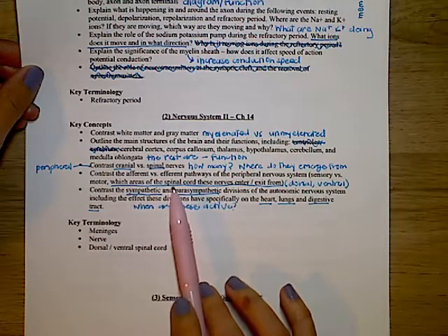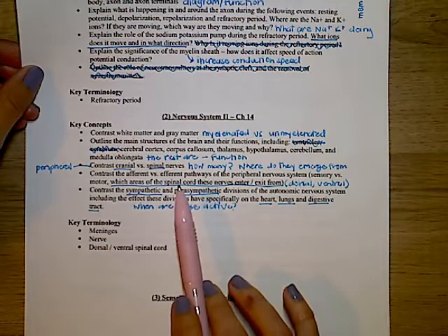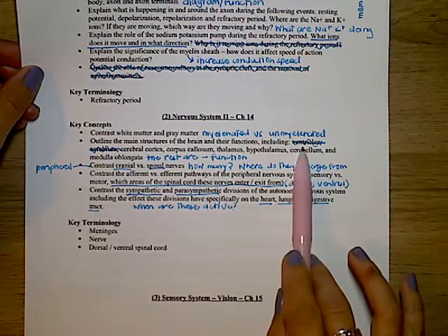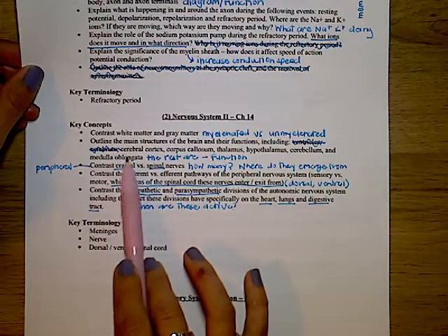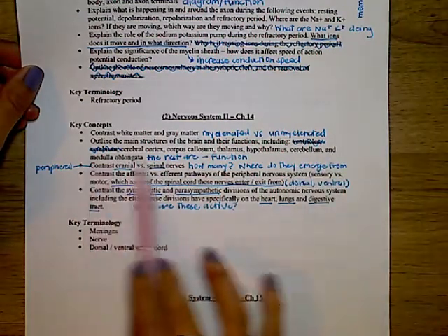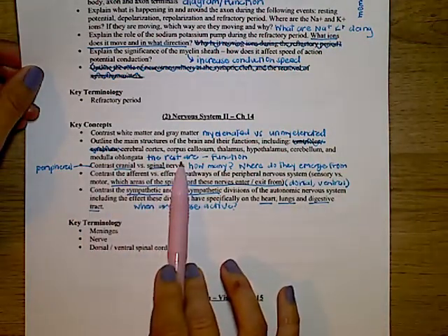As far as structures of the brain and their function, you can cross off two, the ventricles and the cerebrum, but know what the rest are and what their functions are.